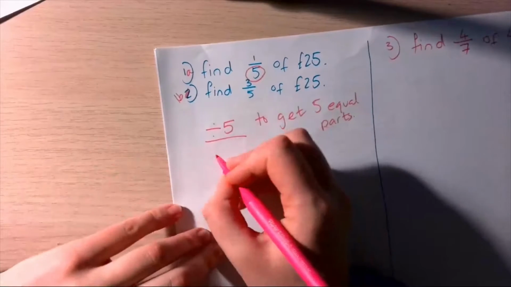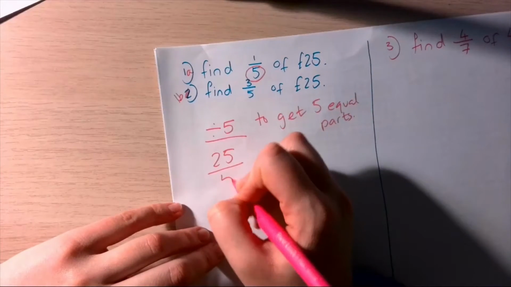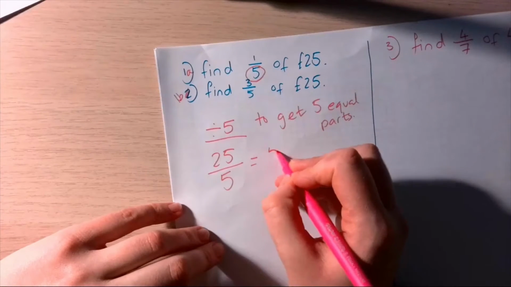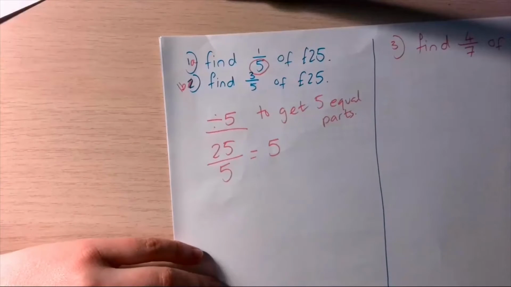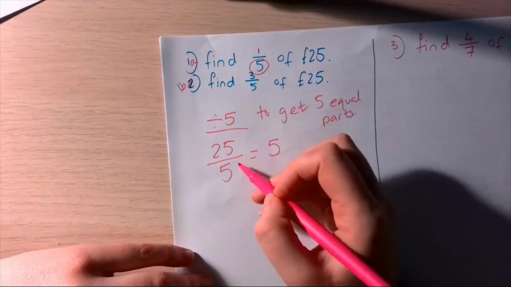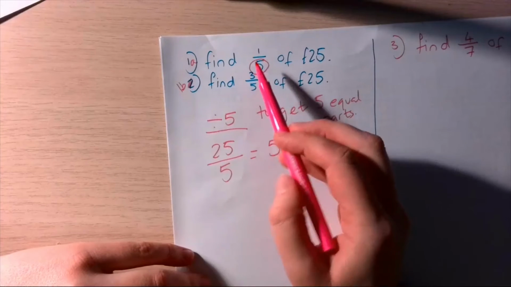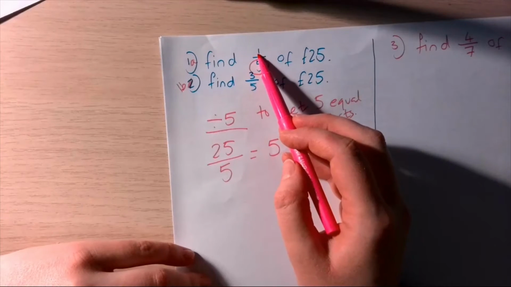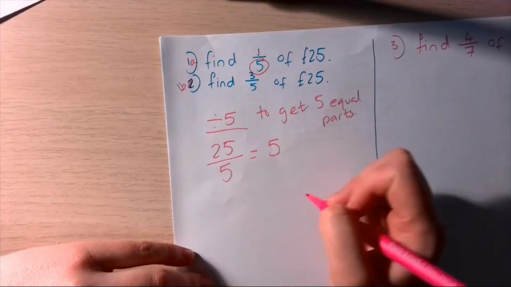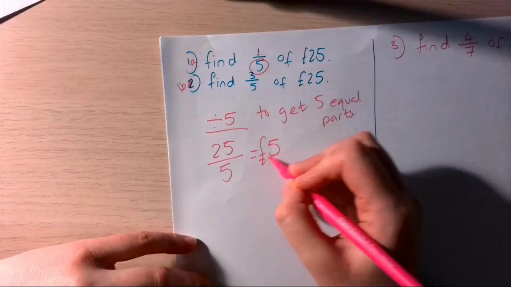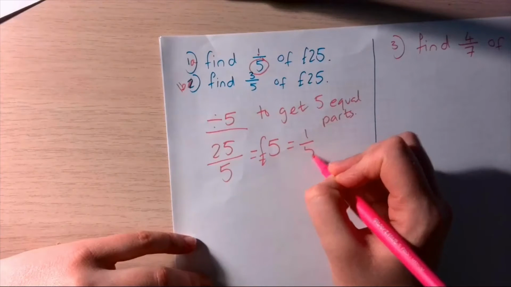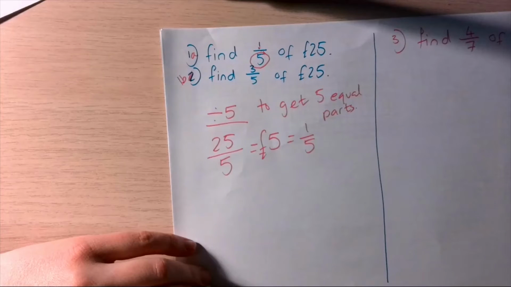Okay, so if we do 25 divided by 5, we get 5 quite nicely. Okay, 25 divided by 5 is 5. So we know that one of those parts is 5, and actually quite nicely the question only asks us to find out what one of them is. So we've already done all the work. We can actually straight away say, well, there's our answer. £5 is 1/5 of £25.